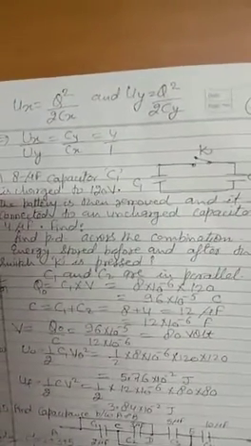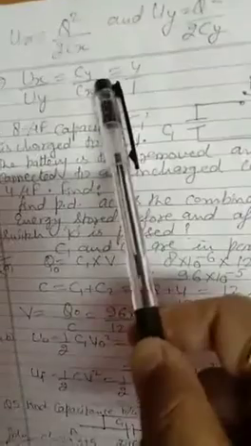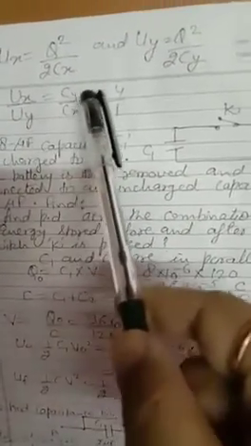Now third part is saying ratio of energy. Whenever we are connecting the capacitors in series and we have to compare the ratio, then the formula is Q square by 2C, because in series combination the charge remains the same. So we are applying that formula only and we get ratio of energy Ux upon Uy will be Cy upon Cx, means 4:1.